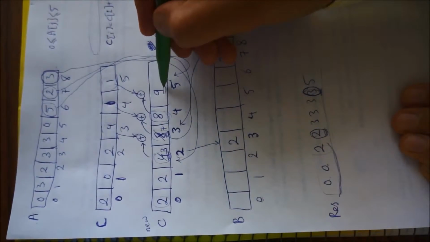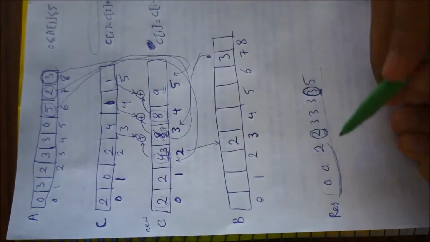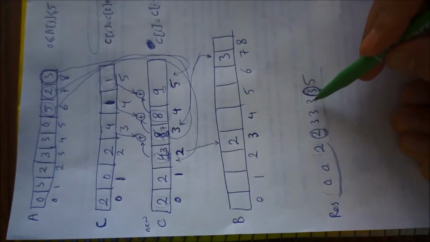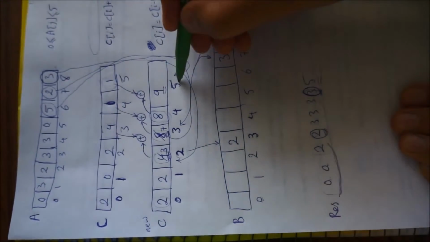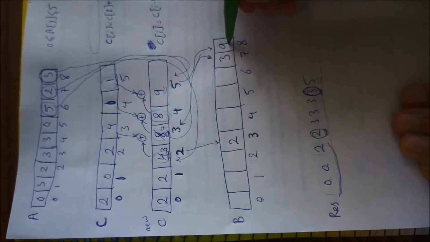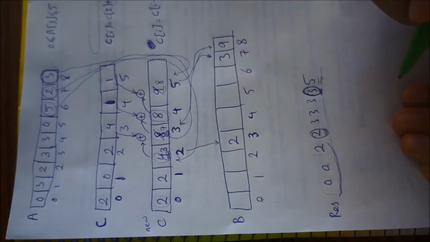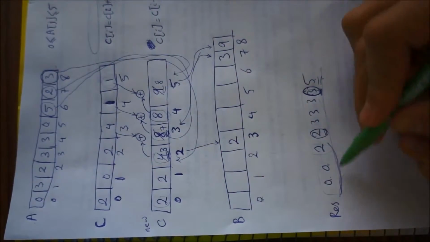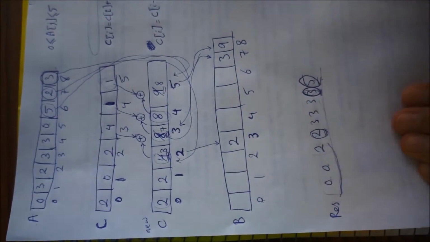This means that we have 9 numbers that are less than or equal to 5 in the original array. So 1, 2, 3, 4, 5, 6, 7, 8, 9. See? 5 is in the 9th position. So take this 5, put it in the 9th position. Remember again, 9th position means index 8. Okay? And don't forget to decrease this 9 by 1, because now we have 8 numbers that are less than or equal to 5. Okay? So because we're done with this 5.